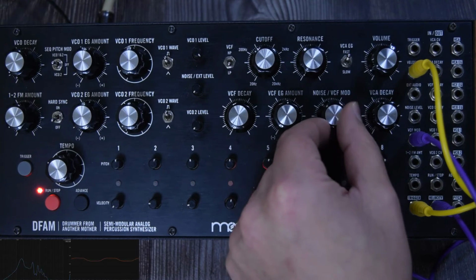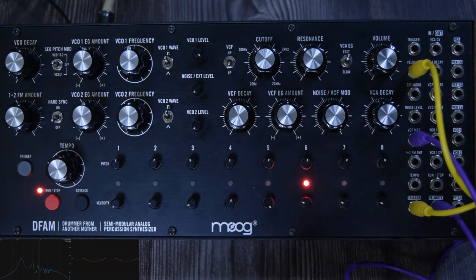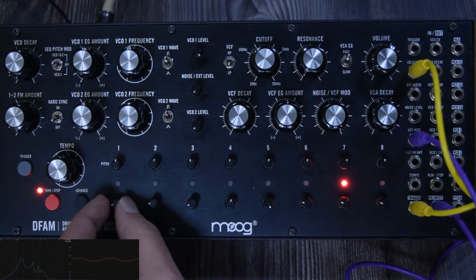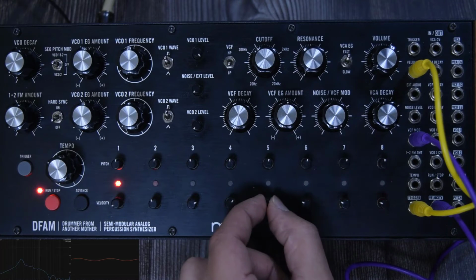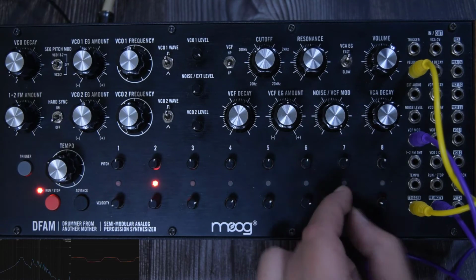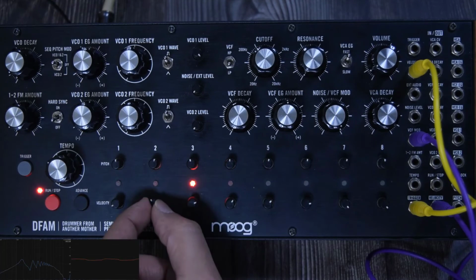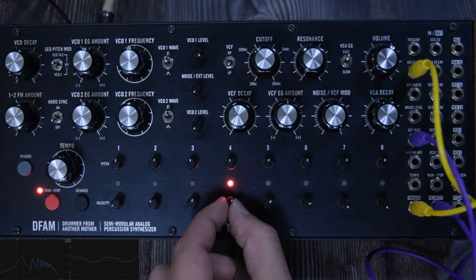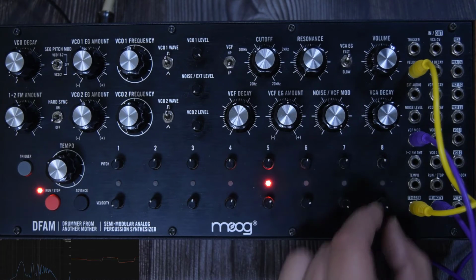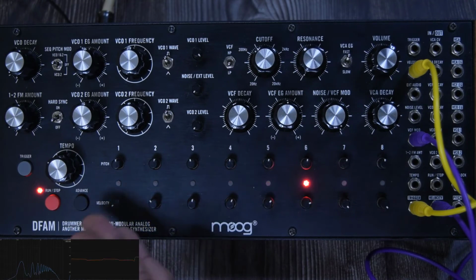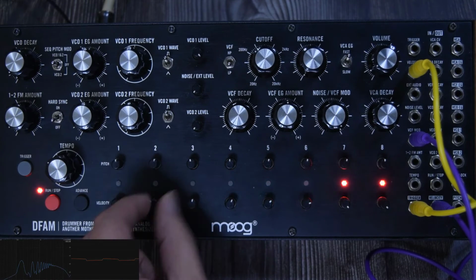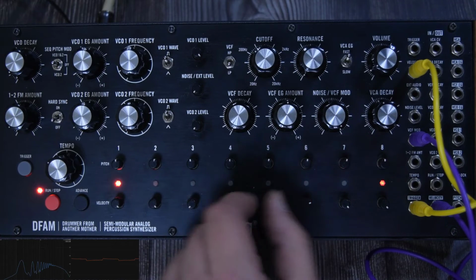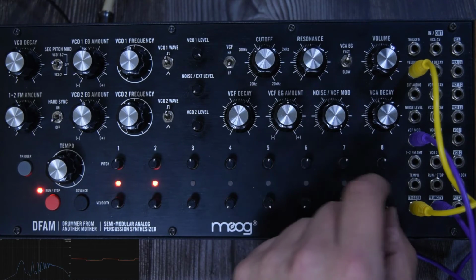Now, of course, this is the attenuator. I'm going to go full up, so we get the full amount of whatever we do right here. And what I'm going to do is something like that. All right, so we get from almost nothing, and we go up, from nothing all the way up. Now, of course, you can do combinations and get something more rhythmical if you wanted to. That's the main plan.